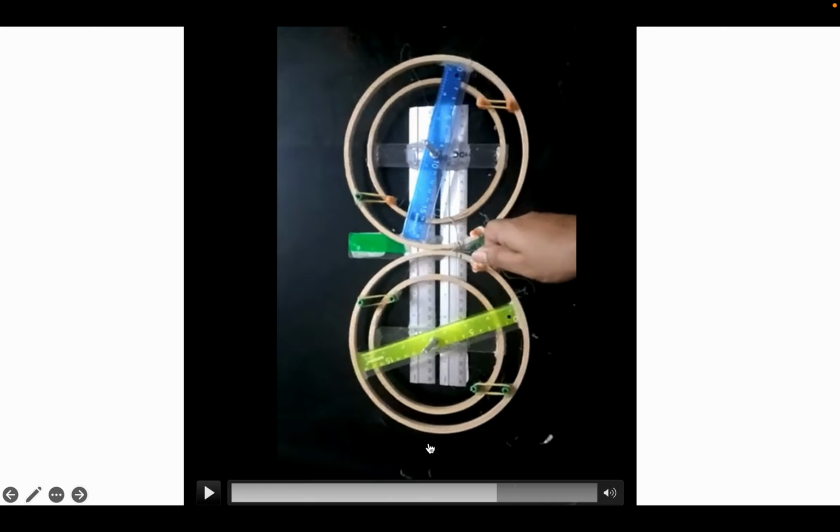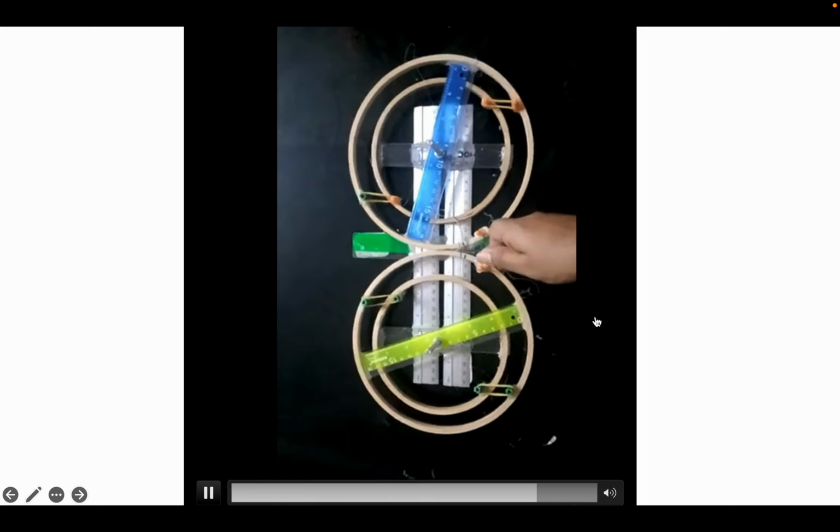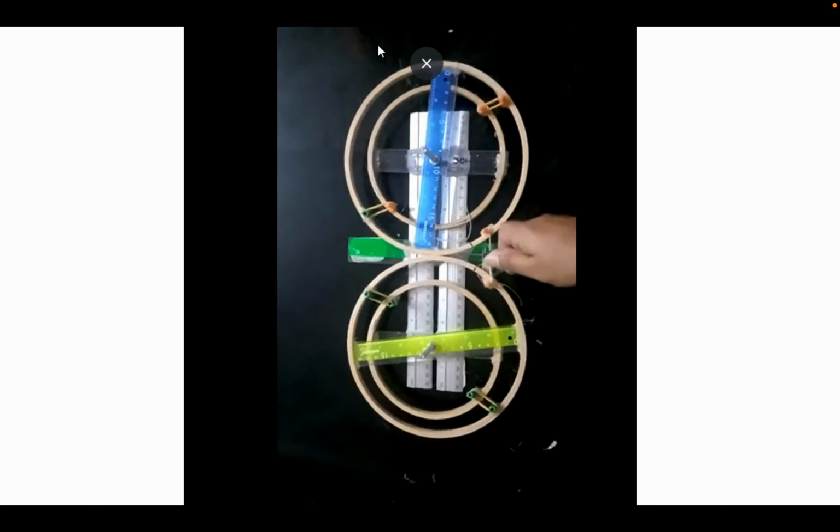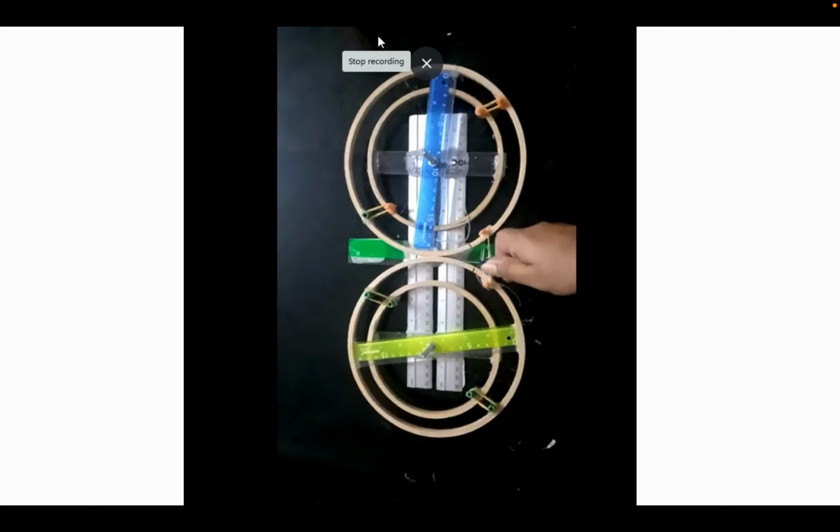Let's see it again. When one thread is cut, yes, you can see a linear displacement of the cart. This cart is very light, made of aluminium and very light plastic material, so the momentum is achieved.